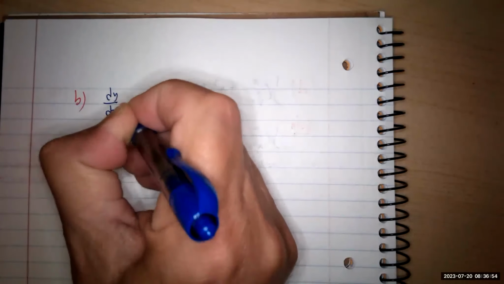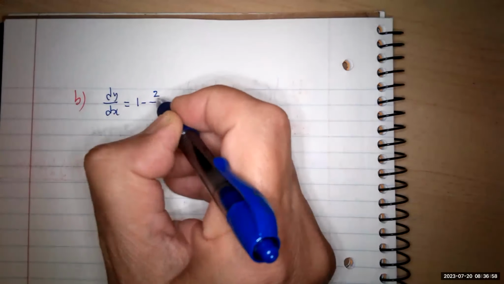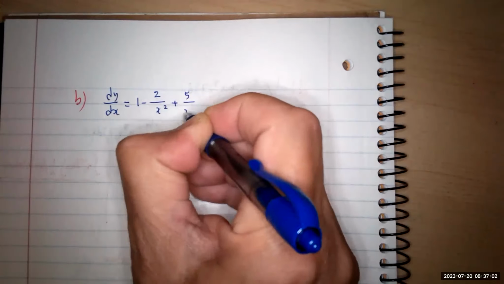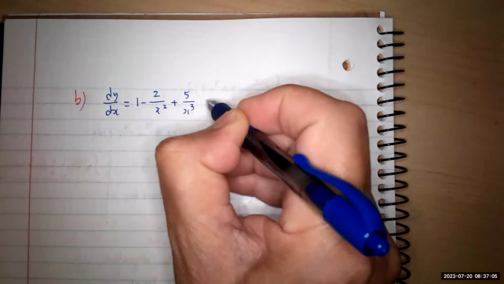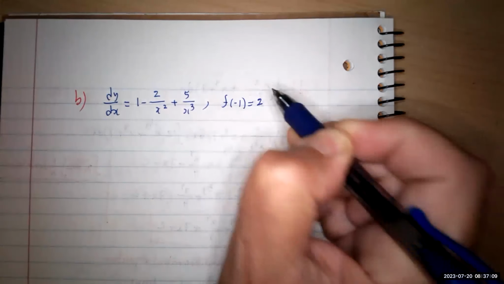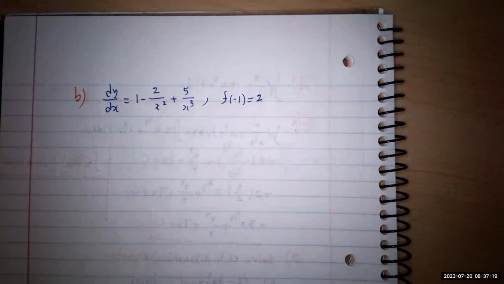The part 2 is going to be fractional, so it's dy/dx equal to 1 minus 2 over x squared plus 5 over x cubed, and the initial condition of f of -1 equal to 2. Again, switch the notation into f prime. That gives you a better idea with the notation that we did have.